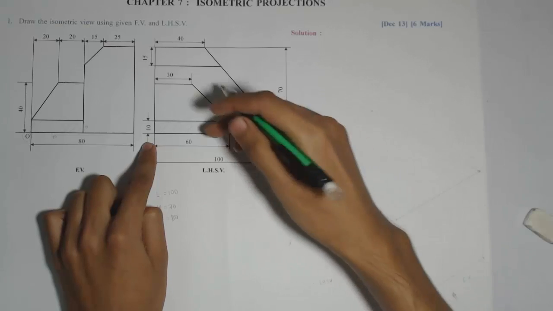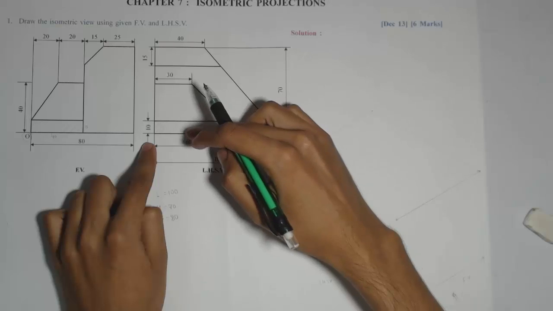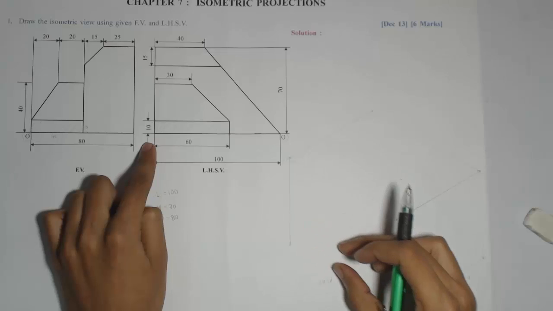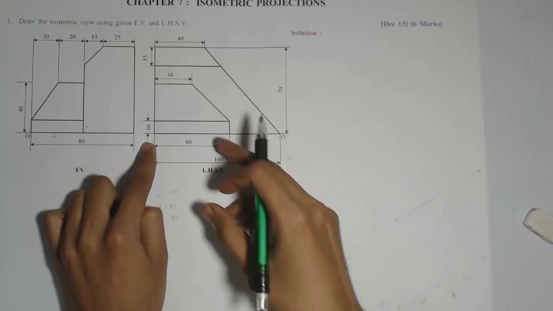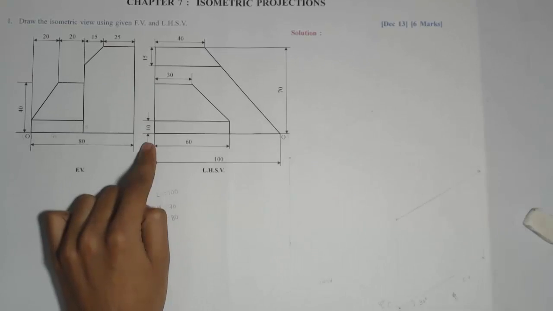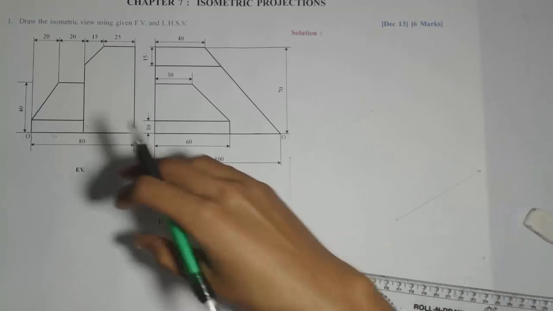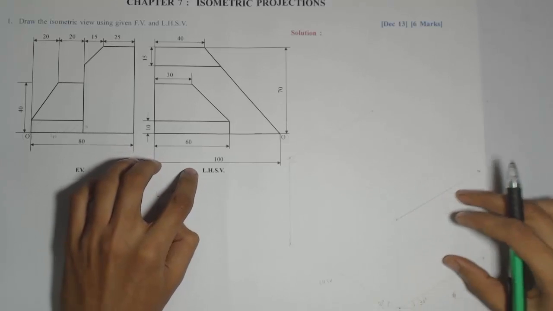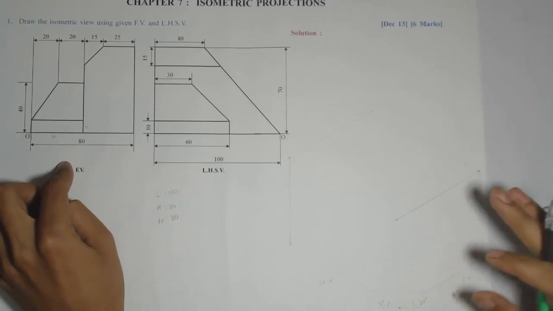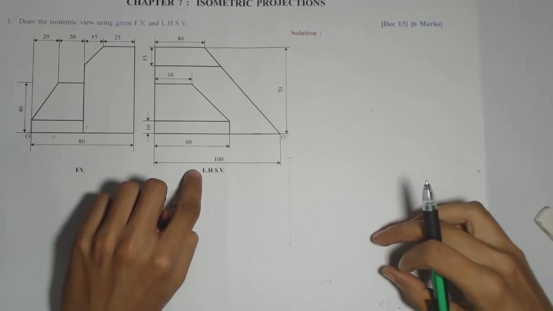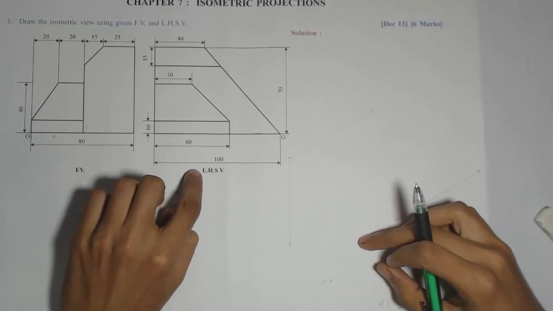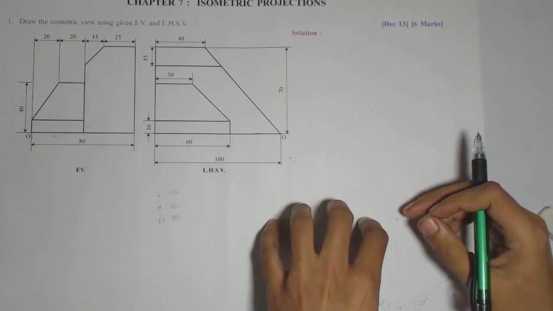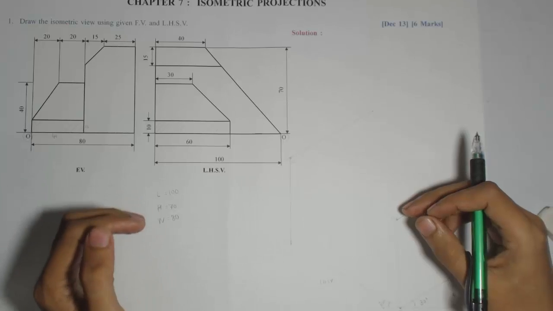I'll redraw that rectangle of 60 by 10 in the left hand side view on the left plane, but inclined at 30 degrees. So we will start with these two parts of equal heights, and for that I'll just redraw those front view and side views on the corresponding planes. Front view on the right plane and left hand side view on the left plane. Obviously we are not drawing the entire front view and entire side view at a time, we are going part by part.